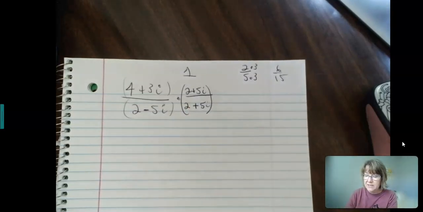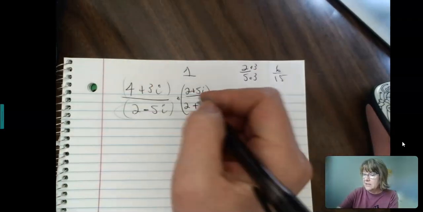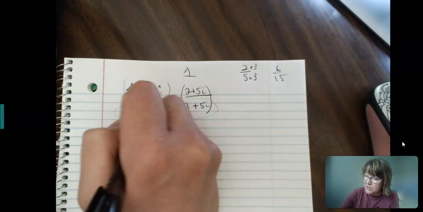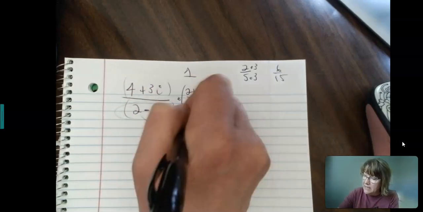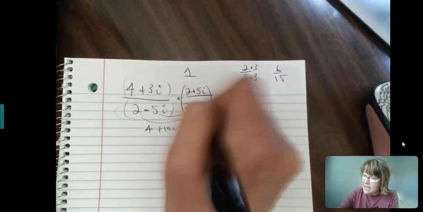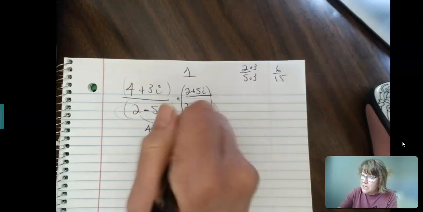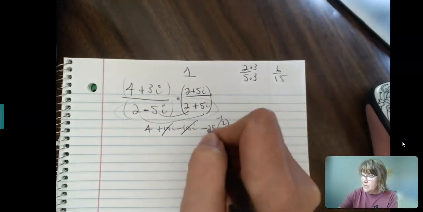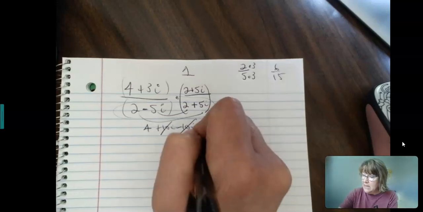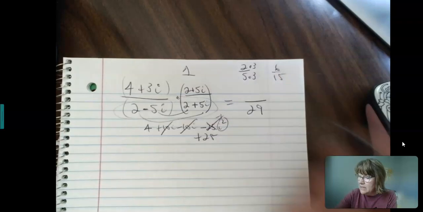Okay. In the denominator, again, I have to FOIL these out or do the box. So I'll just FOIL out. First is 4. Outside is a positive 10i. Inside is a negative 10i, and last is a negative 25i squared. These cancel, and notice i squared is a negative 1 again. So negative times negative is a positive 25. So that ends up being 29 in my denominator.